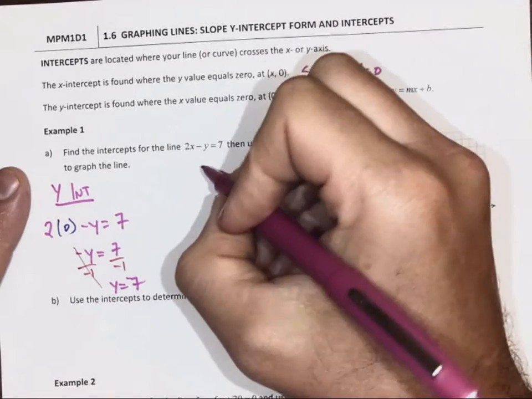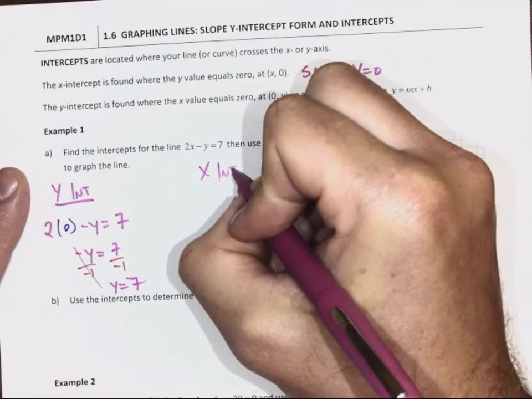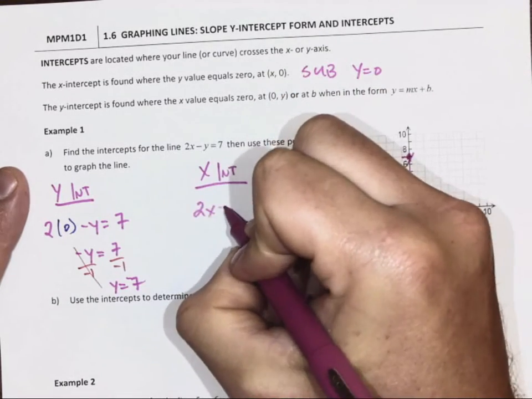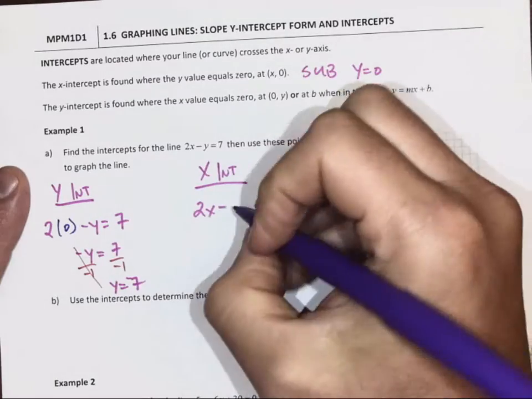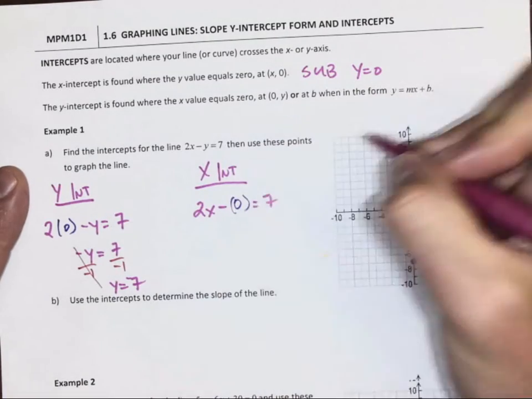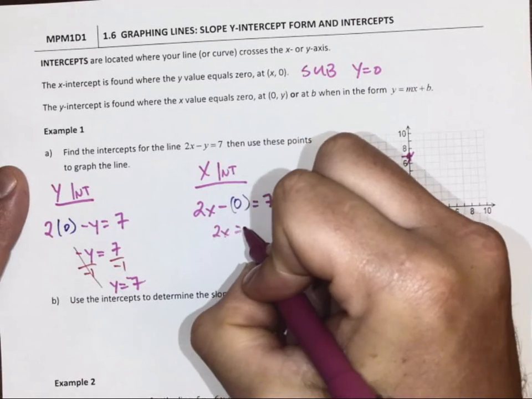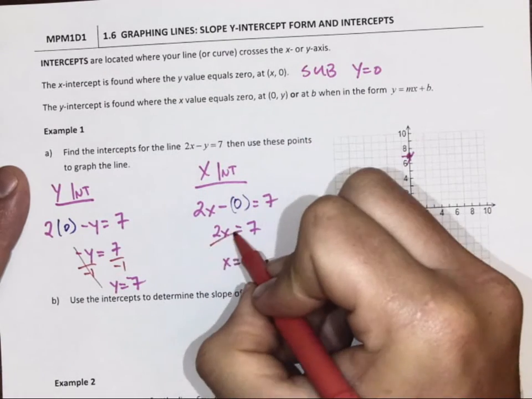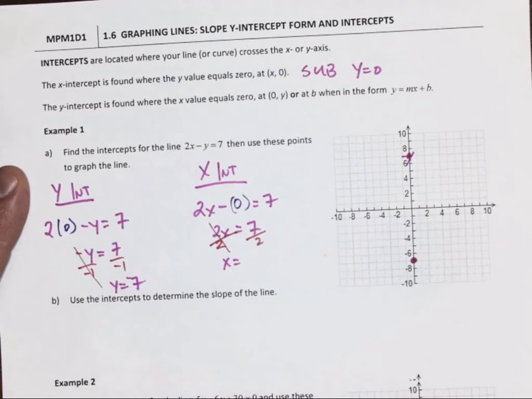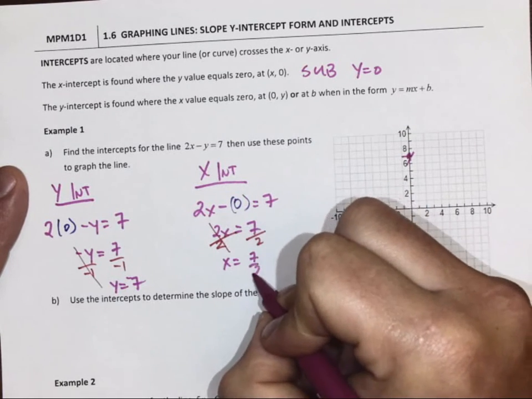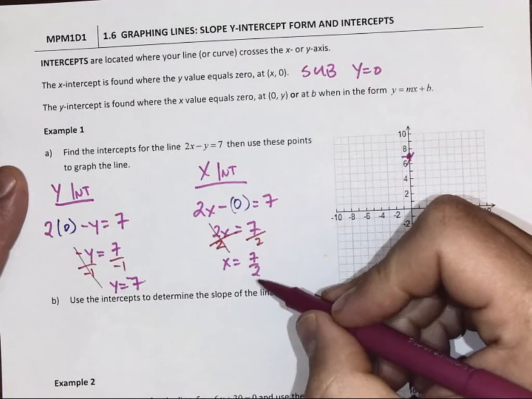For our x-intercept, we're going to sub in that y is equal to 0. So we have 2x minus 0 equals 7. Divide by 2 on the left, divide by 2 on the right, and we have 7/2, which is 3.5.